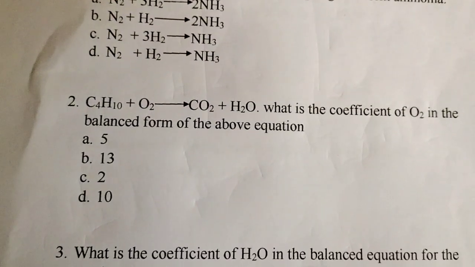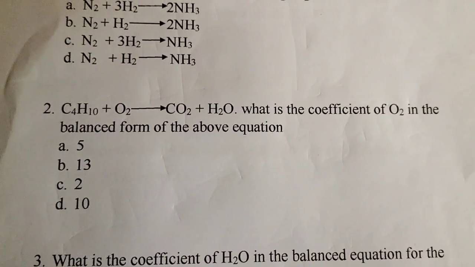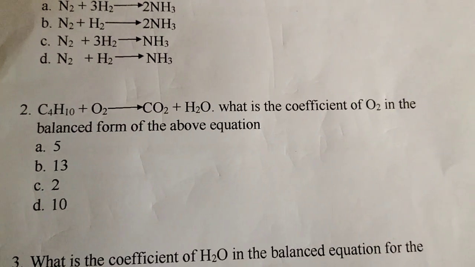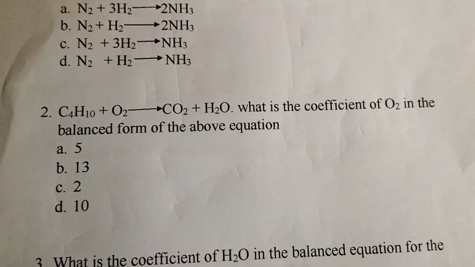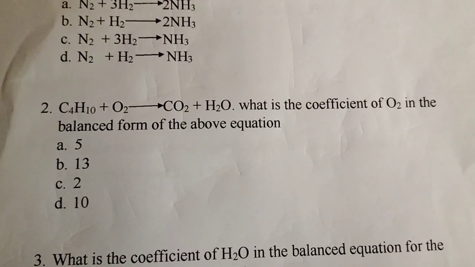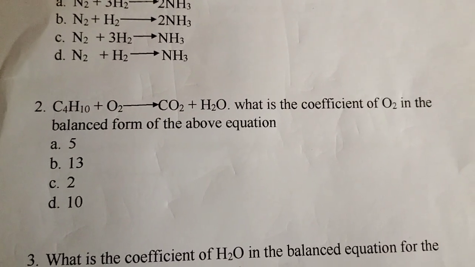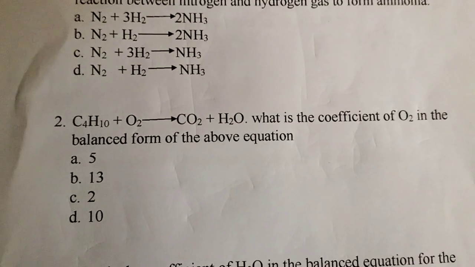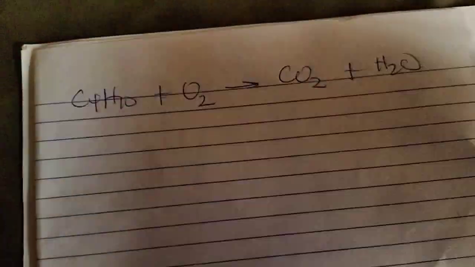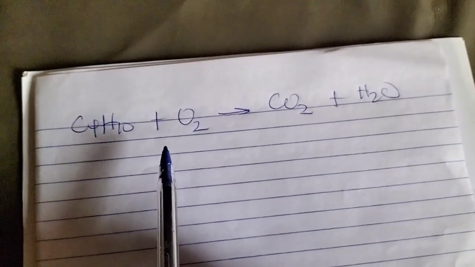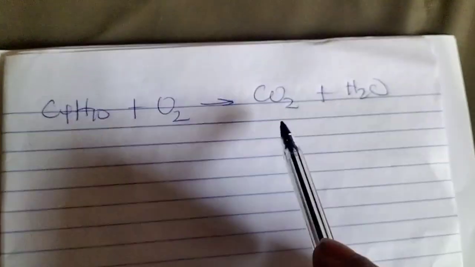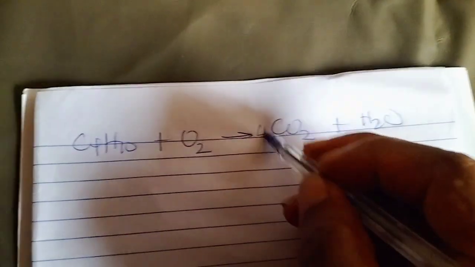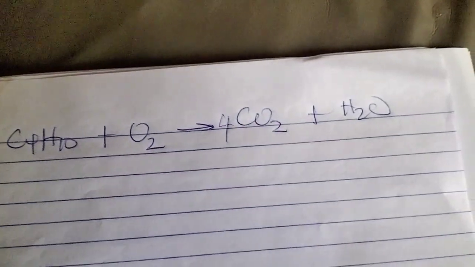Go to number 2. You have methane plus oxygen giving us CO2 and water, and we ask what is the coefficient of oxygen in the balanced form of the above equation. Option A 5, B 13, C 2, and D 10. We're going to balance the equation first. Look at carbon on butane: 4 atoms, so we'll have 4 atoms of carbon there. On the right-hand side, we have 1 of carbon. We'll put 4 in front of CO2 to balance carbon.